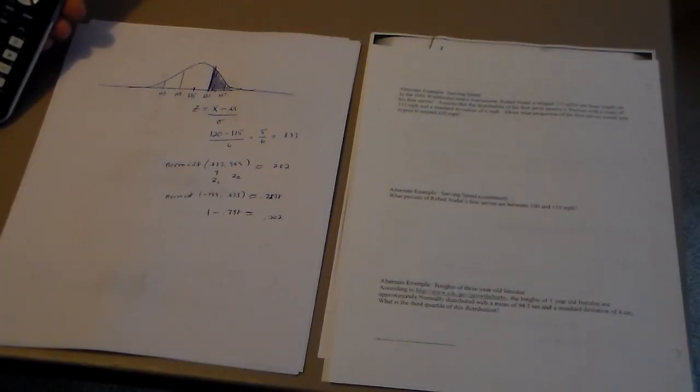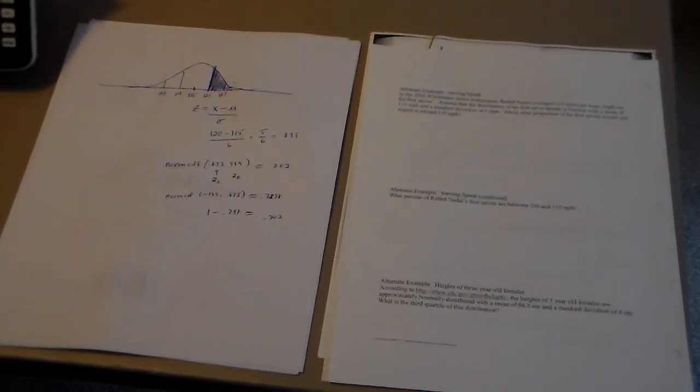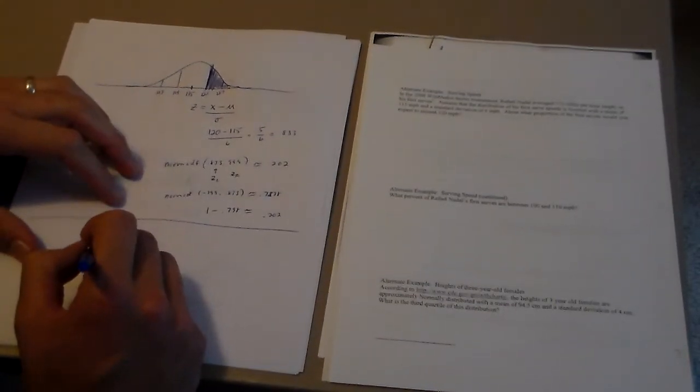What percent of Rafael Nadal's first serves are between 100 and 110 miles per hour? Please pause that. I want you to give it a shot, and then we'll go over the answer. All right, so we're back. So between 100 and 110.